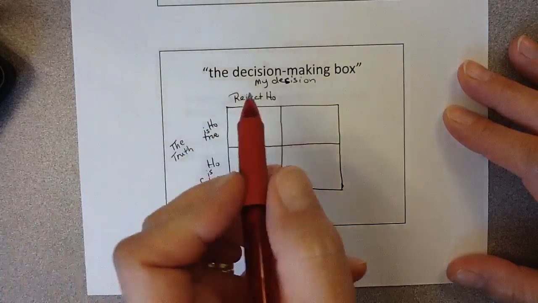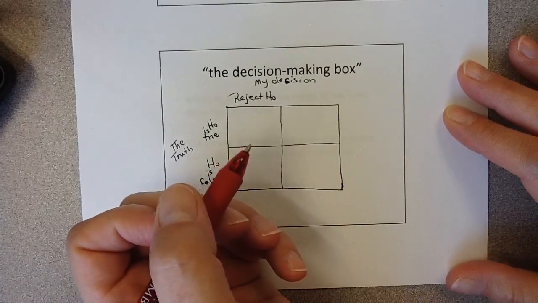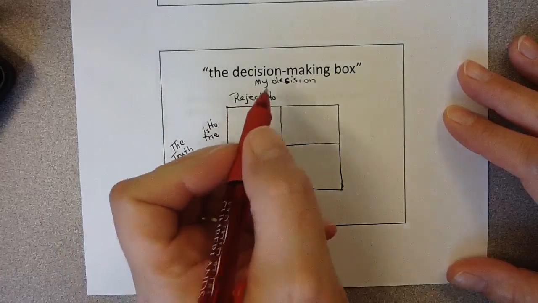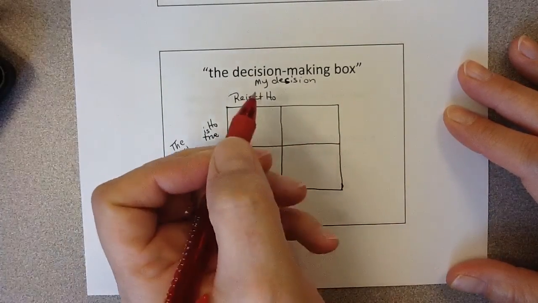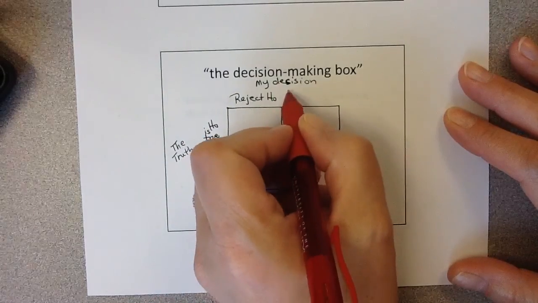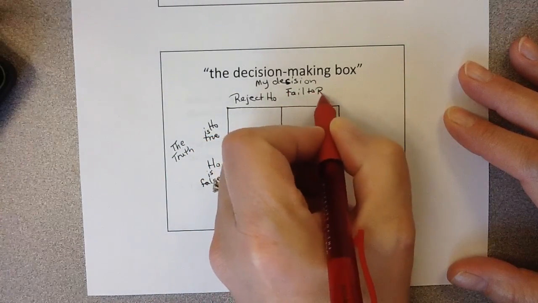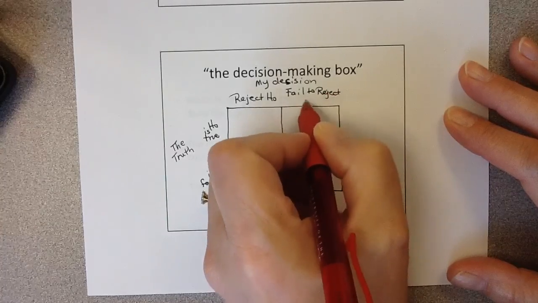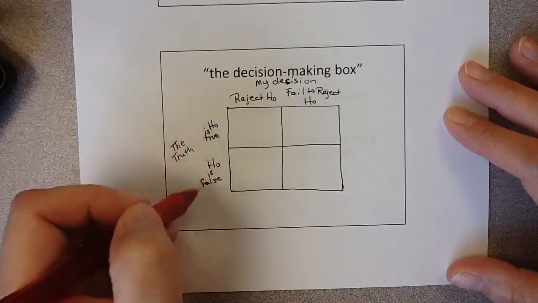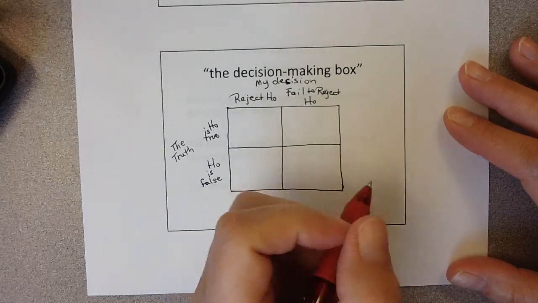Or my sample could be closer to the claimed proportion, so I could get a p-value of maybe 20%, 25%, 30%, and fail to reject the H naught. So there are two ways the truth could go, and there's two ways the decision could go.